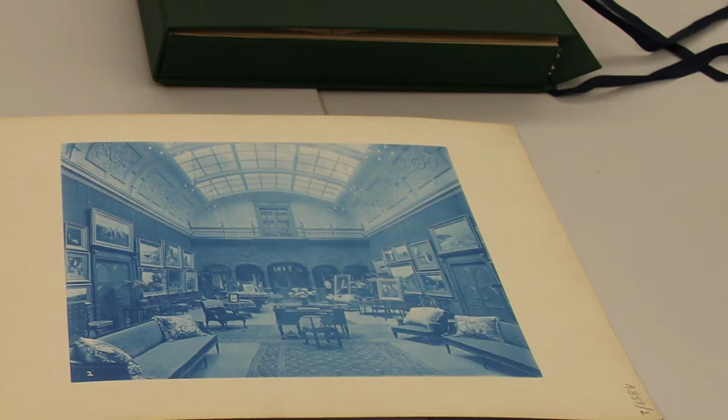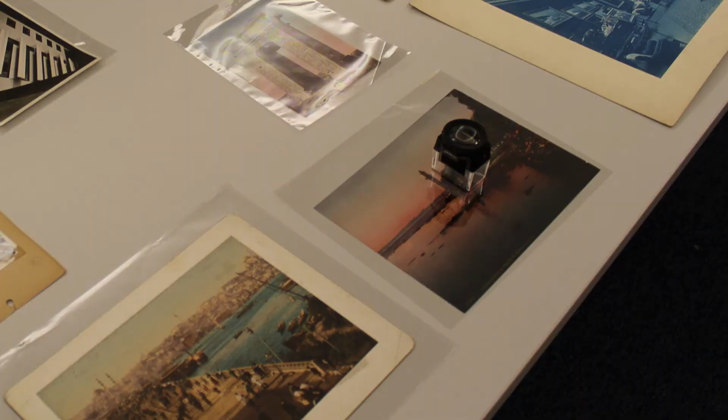So moving on around the table to the three little colour prints next to the loupe there. These are polychromes. The polychrome process was invented in the 1870s by a French photographer, and it basically used multiple duplicates of the same negative to create the colour image.